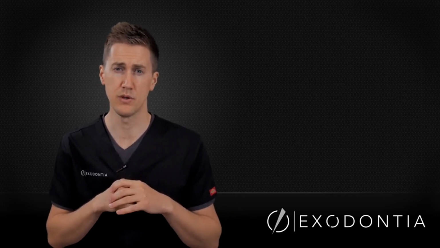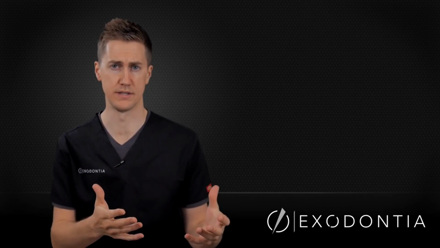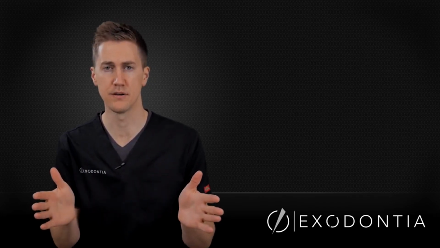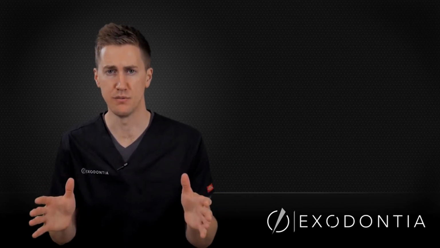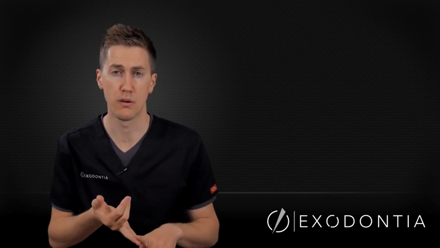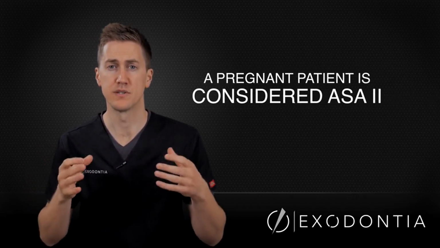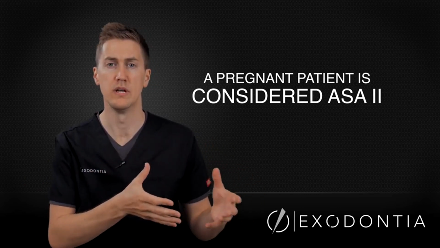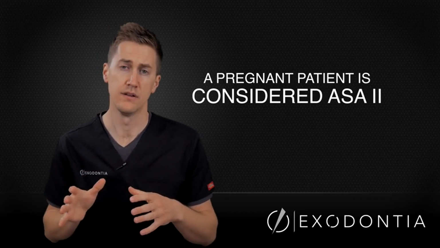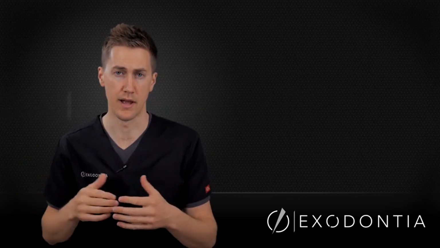The next thing would be someone who maybe has a mild systemic disease. So let's say that they've got well-controlled diabetes. They've been taking medications for many years. Everything has been really good with their blood sugars, and they really have very few complications with this condition. That is an ASA 2 patient. Now, they could have another condition, say asthma or thyroid problems or epilepsy. Those would all push them into the ASA 2 category. Ladies, I'm sorry, but pregnancy also would include you into the ASA 2 category. Not a medical condition, but just overall, maybe more considerations when you're treating that class of patient.